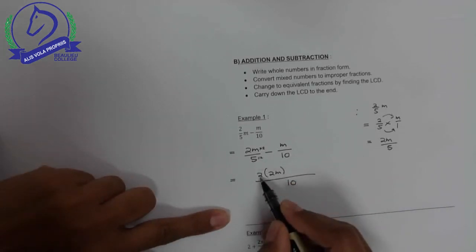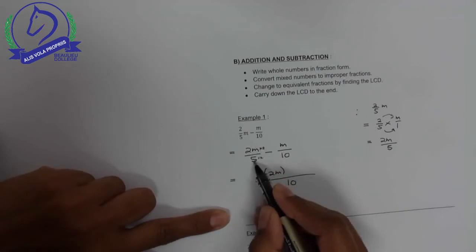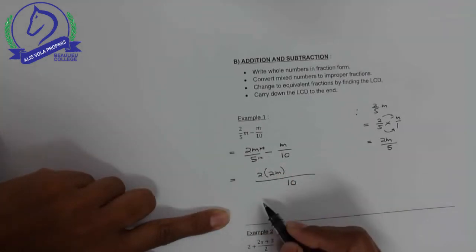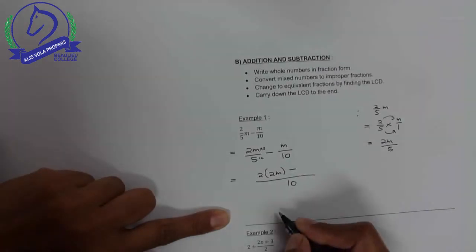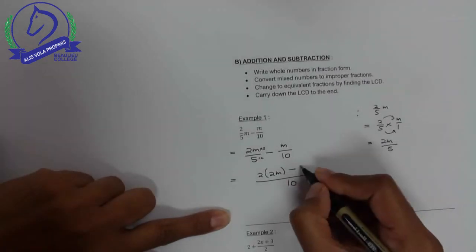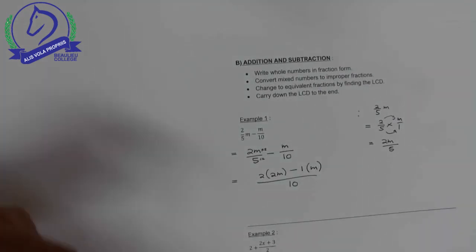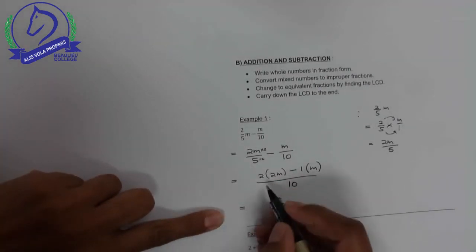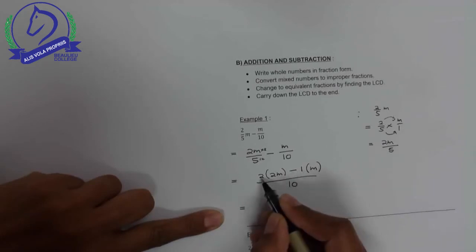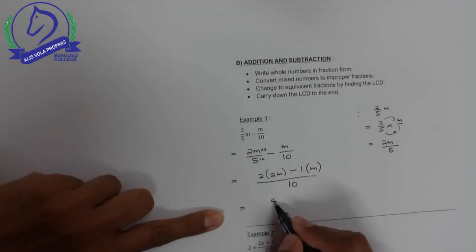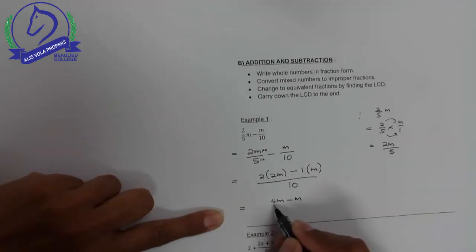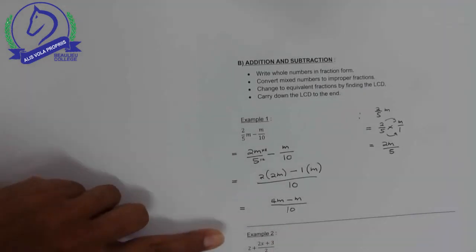So technically you are multiplying the numerator by 2 because you've multiplied the 5 by 2 to get to 10. For the 10 to get there, it's 1, so you're multiplying it by 1. So that doesn't change. And now you just work it out using your product laws. There are 2 terms there. So 2 times 2m is 4m minus m divided by 10.